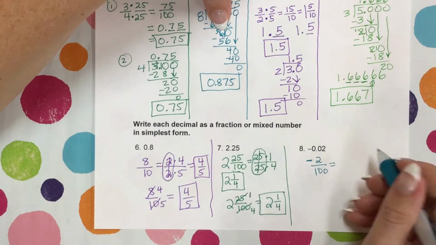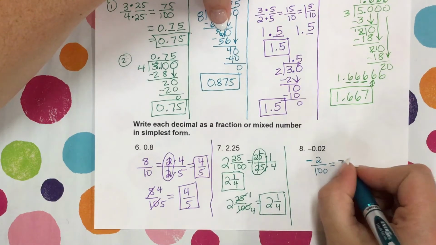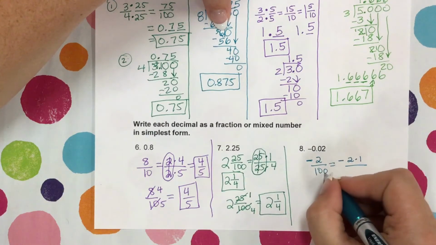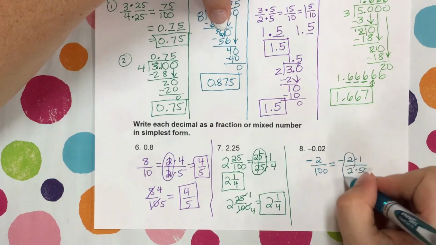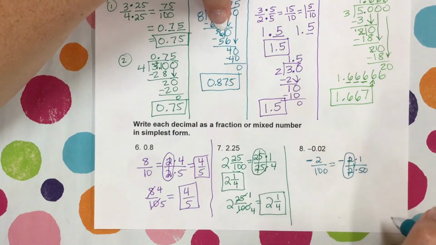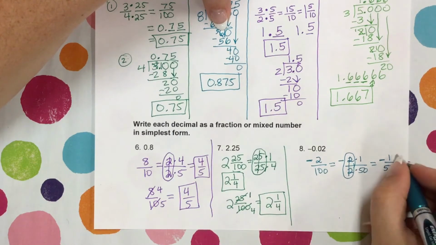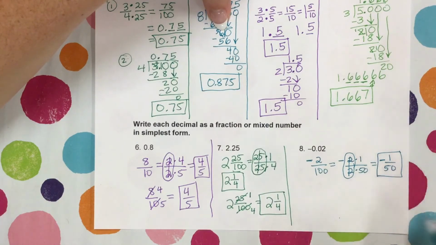What is a common factor? Well, this is even and this is even, so I know that 2 goes into them. So we're going to have a negative 2 times 1, and 100 is the same thing as 2 times 50. So this 2 divided by 2, or 2 over 2, is going to be 1, and so what we're going to be left with is negative 1 over 50. And that's the answer.